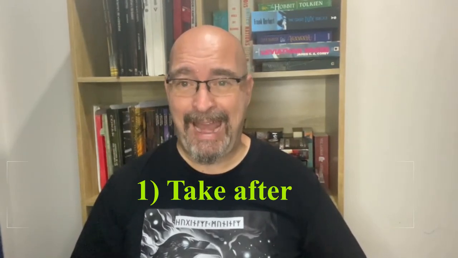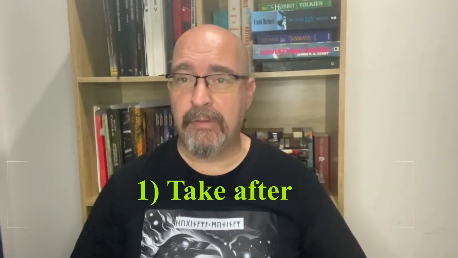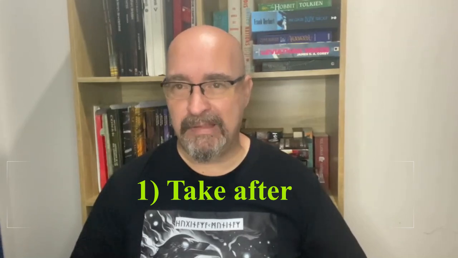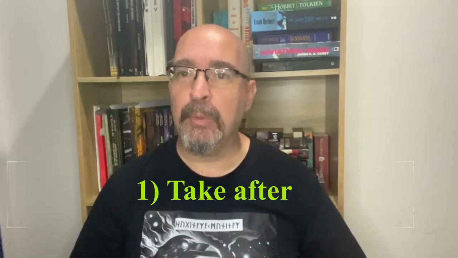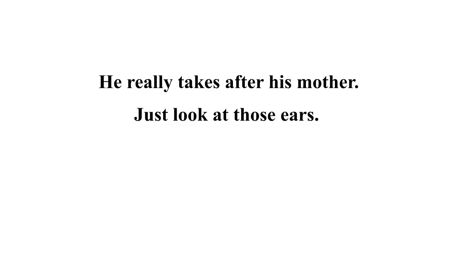Number one is take after. When you take after someone, you look like them or you resemble them. It's like having a similar appearance. Example, he really takes after his mother. Just look at those ears. Of course, because we get our DNA from our parents, we generally will look something similar to our mother or our father. So you take after your parents.